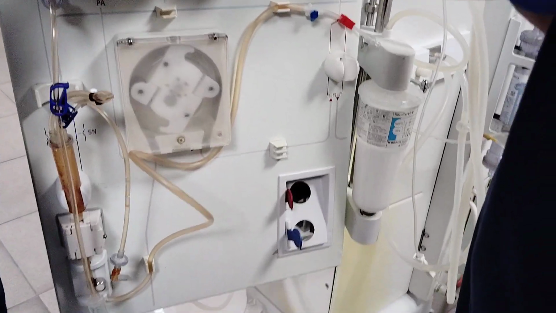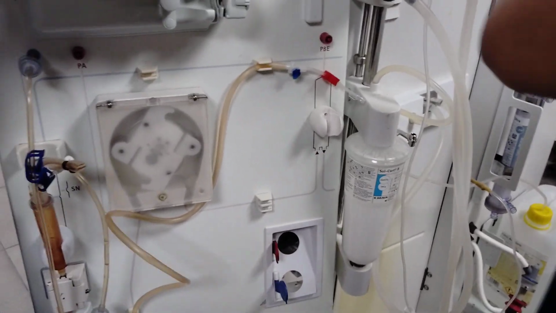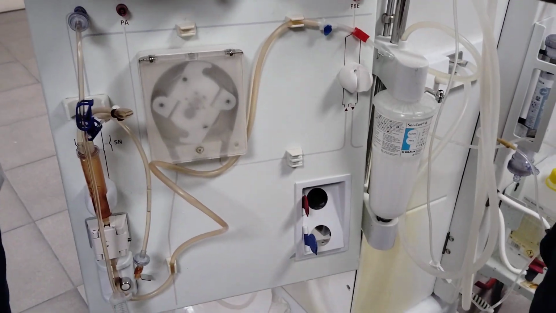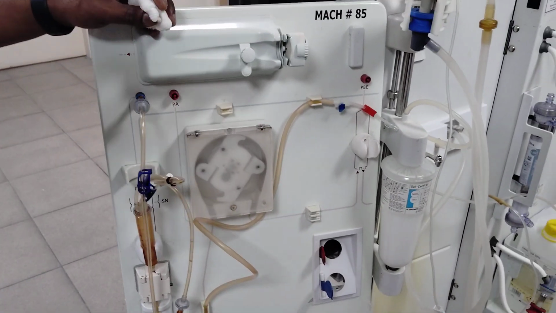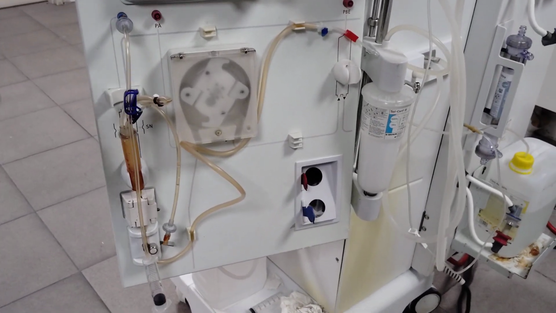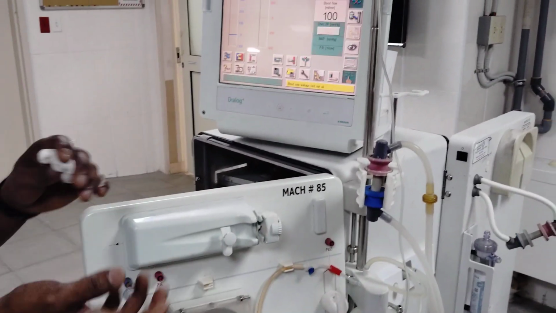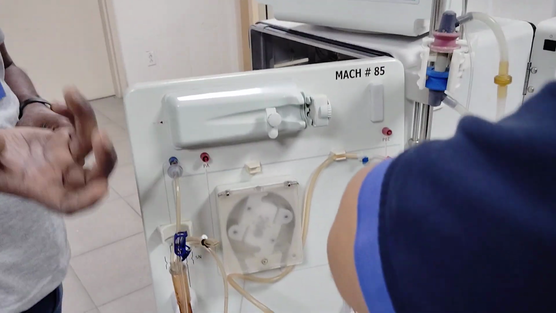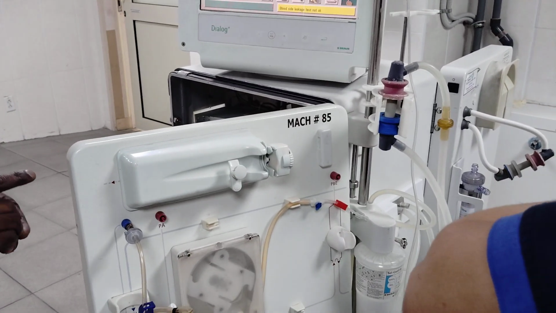So, Sampath, one more question. Last. What is the difference between HD and HDF machine? HD is hemodialysis. HDF is hemodiafiltration. Hemodialysis is just removing the fluid. Hemodiafiltration is something extra they are trying to remove. Not extra things, it's like they are trying to filtrate more accurately. Okay, more accuracy will be there in that filtration. But the treatment will be the same. But not the same. It will not be the same.